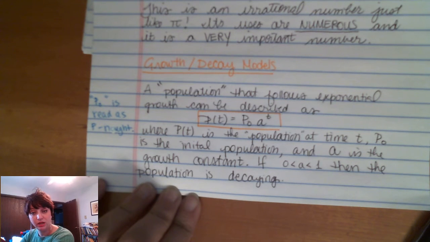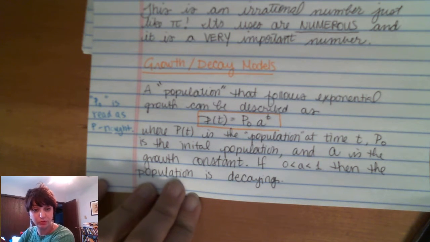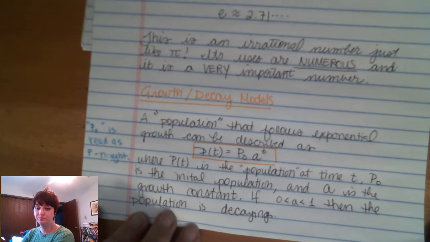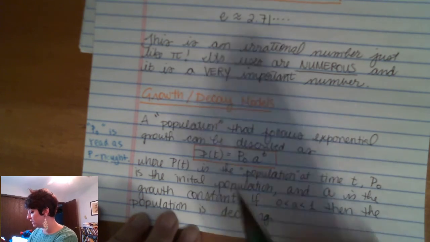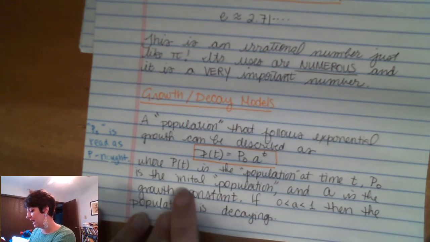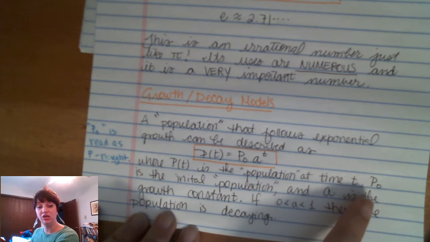It could be money somehow if you have like exponential wealth growth. So I'm using the word population here very loosely. The initial population means how much you start with. Whatever your population is, how much you start with is your P naught.